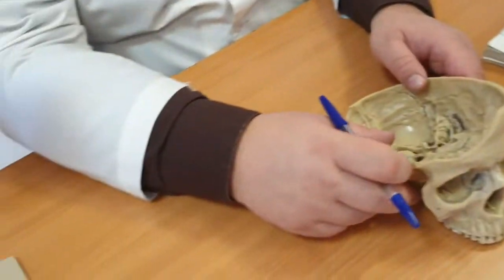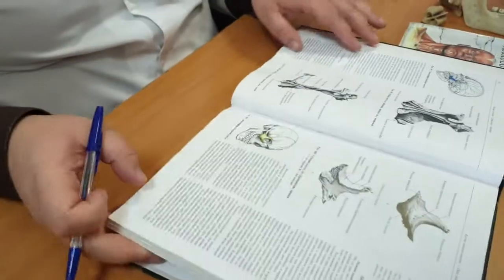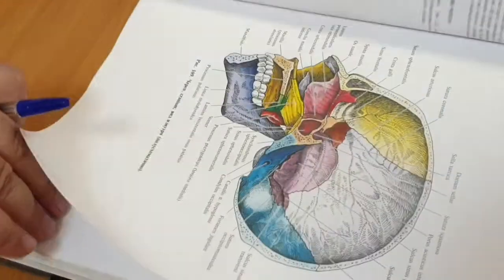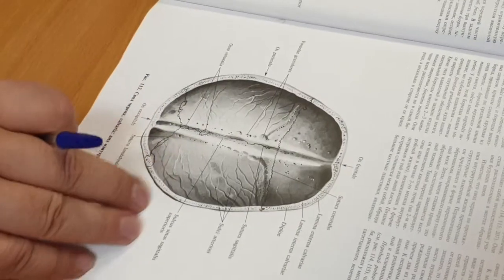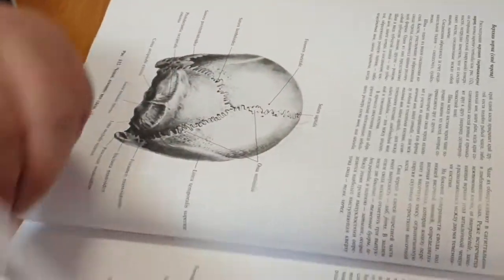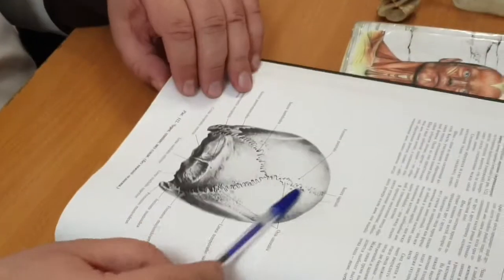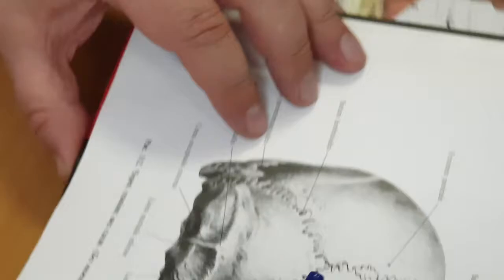Well, maybe have you got an atlas? Please give me the atlas, and I will show you only three structures you need to see in the roof of the skull. In here it is. That is the roof of the skull, Calvaria. Next time you receive the whole skull, and I will explain in the beginning.